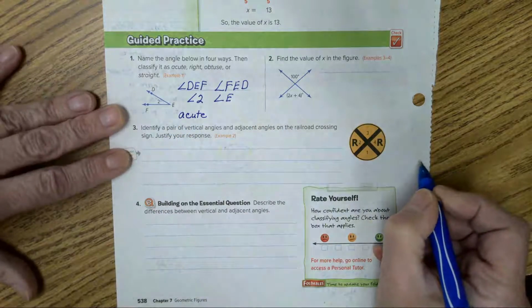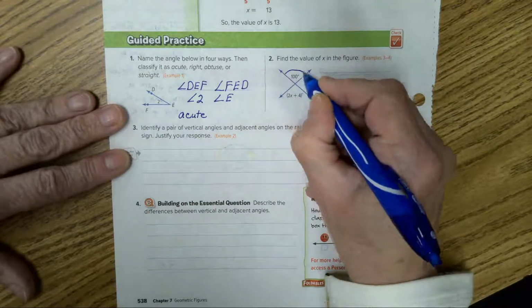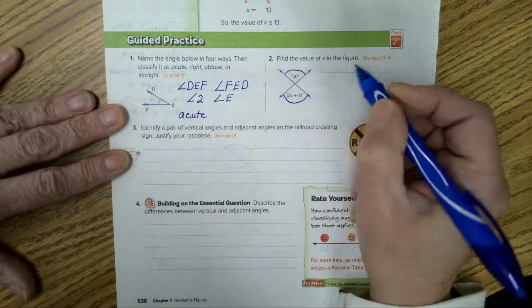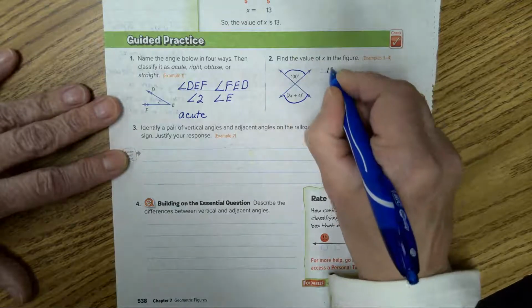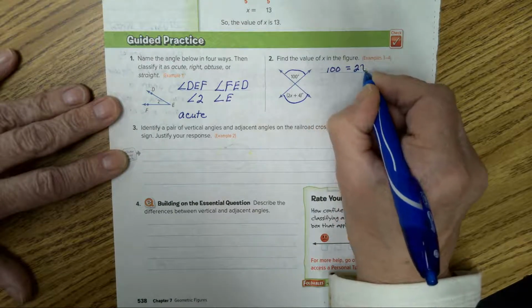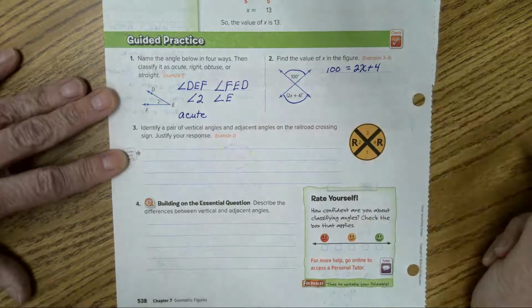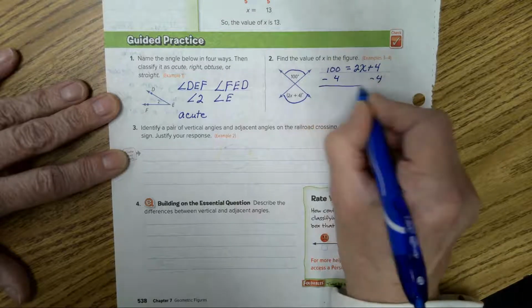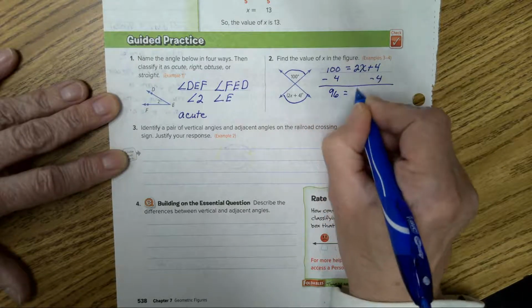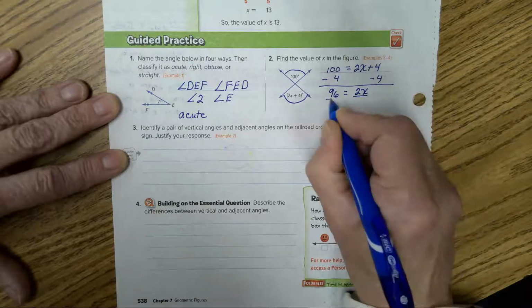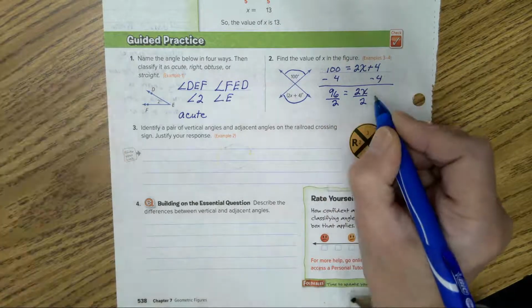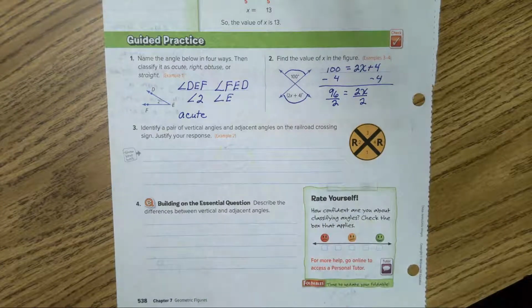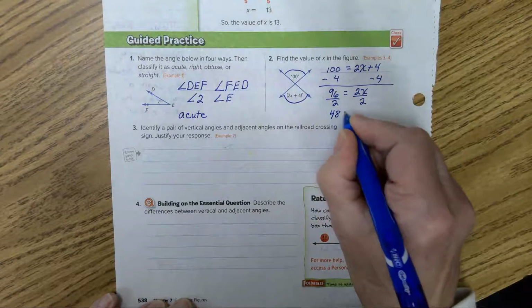Number 2, find the value of x. Well, these are opposite angles and they are vertical angles, so they are equal to each other. 100 degrees equals 2x plus 4. Now you could have said 2x plus 4 equals 100 also. Subtract 4, 96 equals 2 times x. Divide both sides by 2. And the answer that you will get for this one will be 48. 48 equals x.